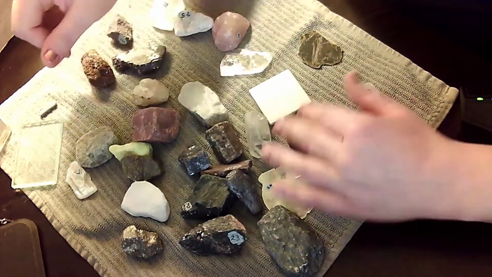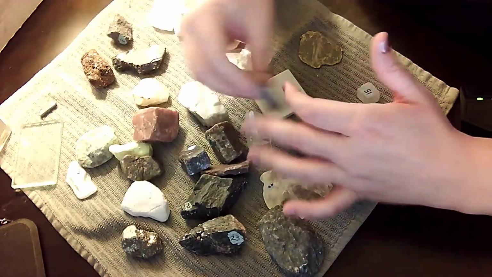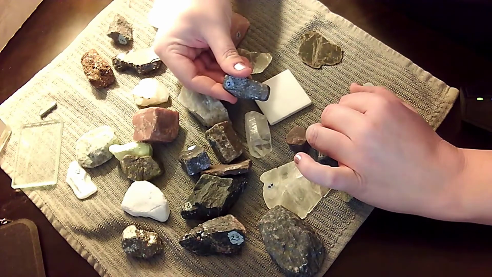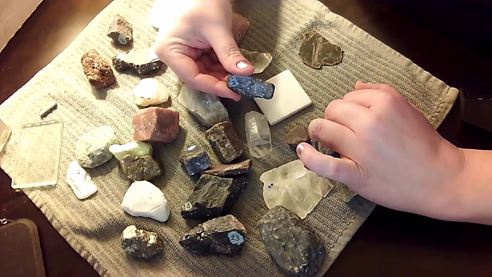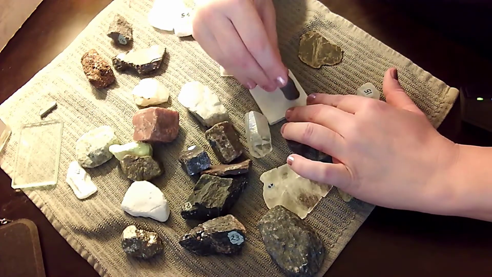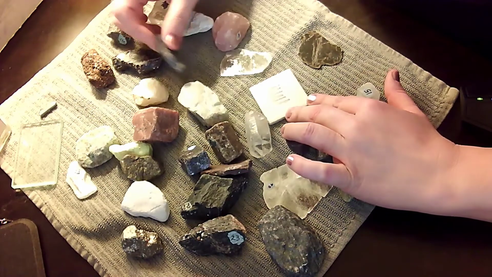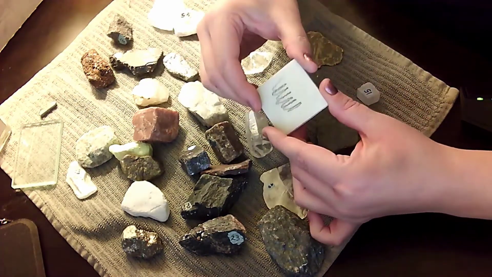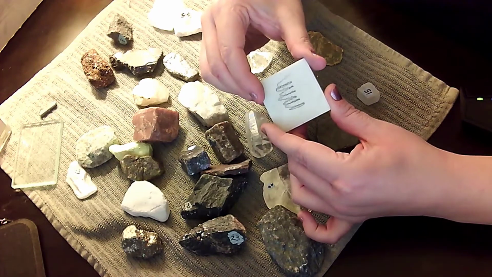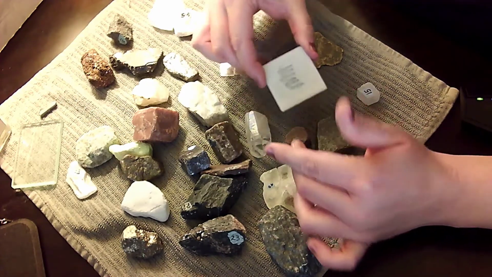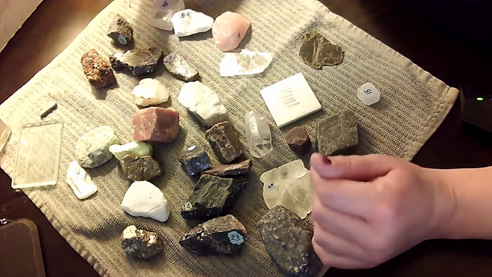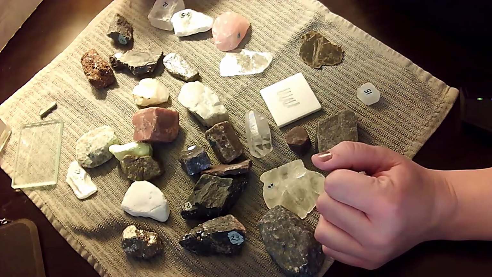So some minerals, like number 2. So here's number 2. You probably can tell that number 2 is also a metallic mineral. If I take number 2 and I color on it, number 2 leaves behind a black streak.